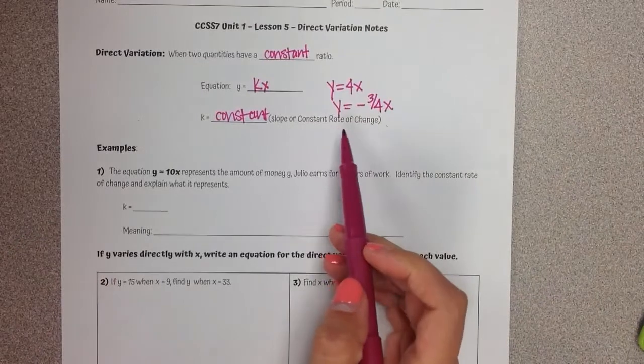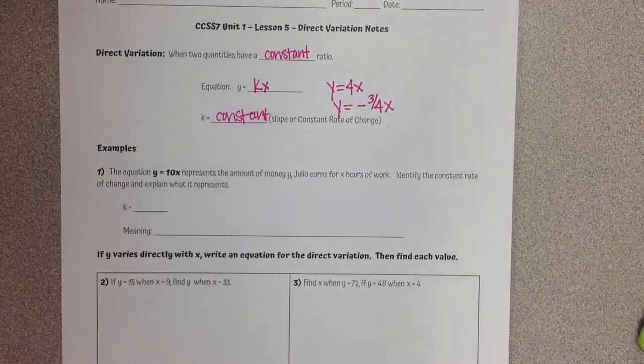So we'd have a number in there, but it's the constant saying that x is always being multiplied by the same number each time, and it's going to be proportional.